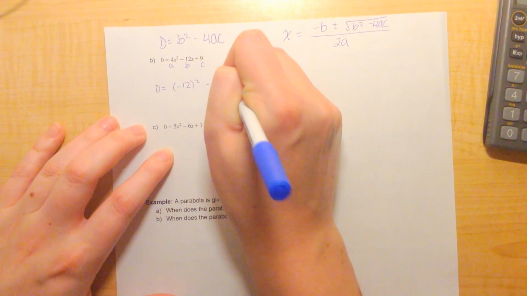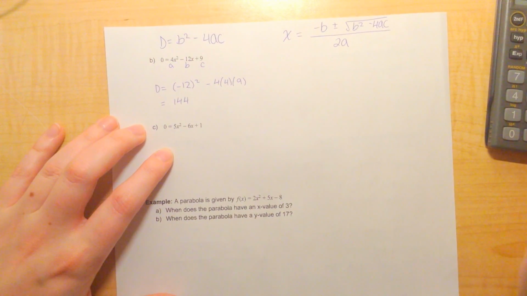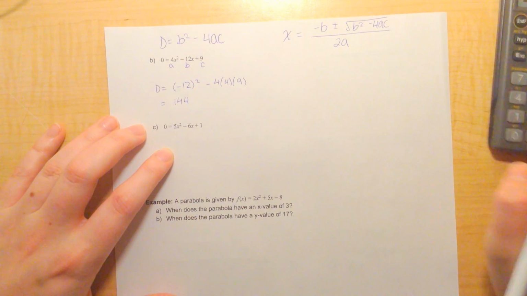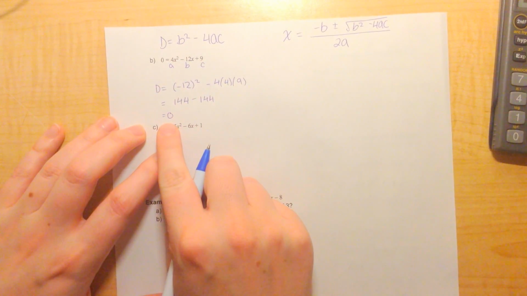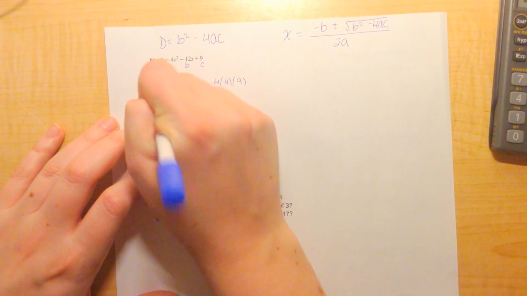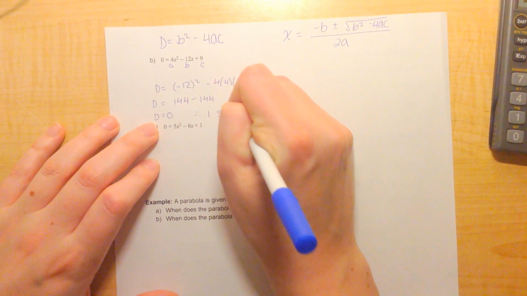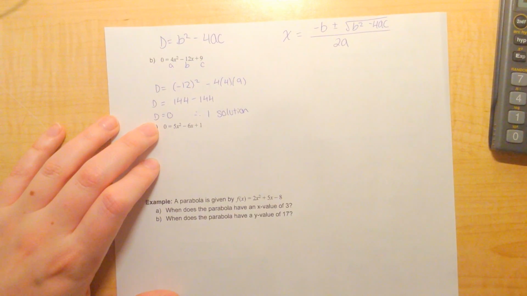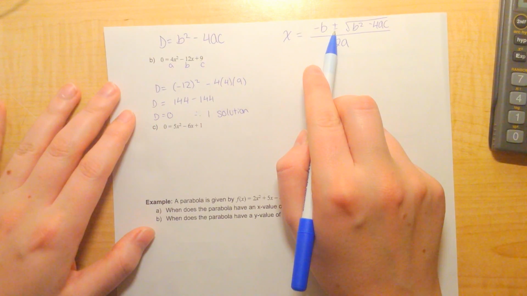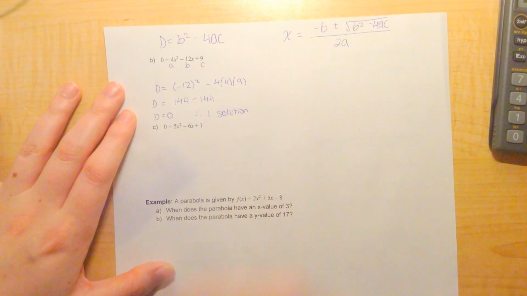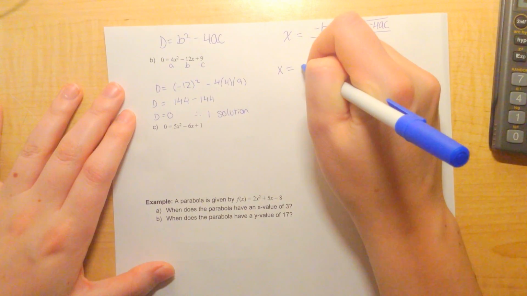Negative 12 squared minus 4 times 4 times 9. So 144, and then 4 times 4, 16, times 9, hey, 144. So here we get a discriminant of 0, and because we're going to be square rooting 0, we get one solution. So this one we don't really need the plus or minus because our two answers are going to be the same. We're either adding 0 or subtracting 0. But I am going to show subbing it all in just to be safe.